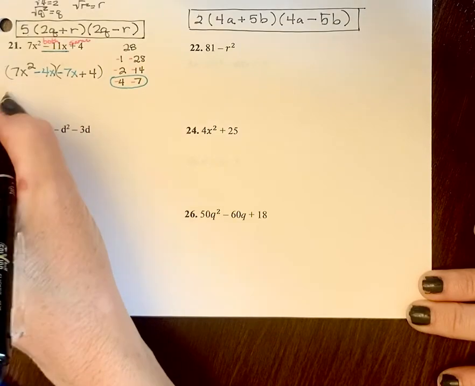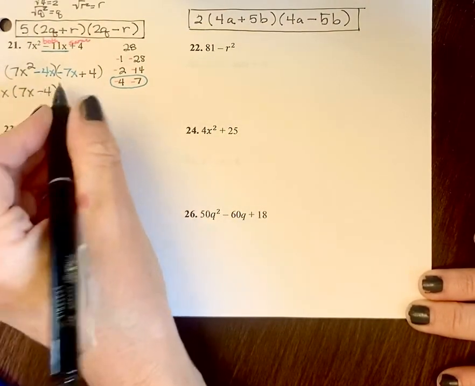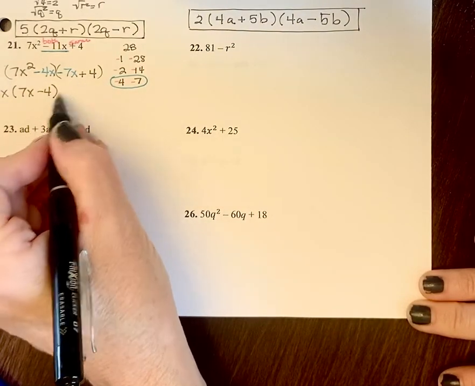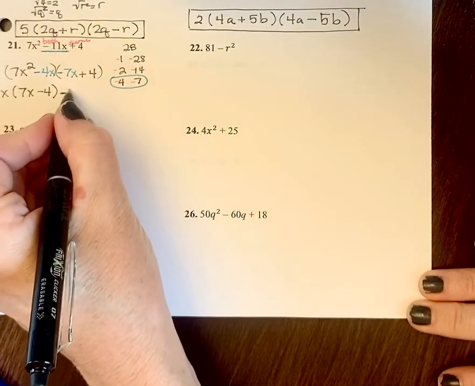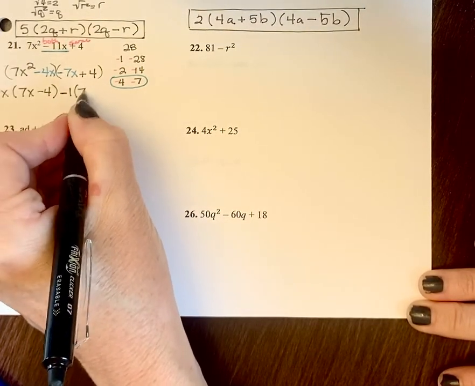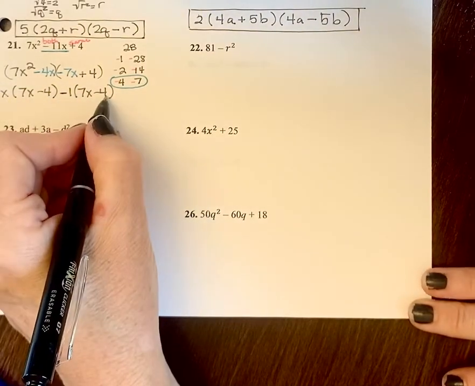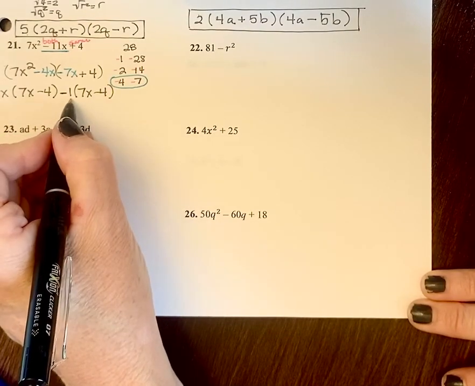The first group has an x in common, so we factor that out. The second group, I know whenever I factor it out, I need to have a 7x minus 4, so I need these signs to be different. So I'm going to factor out a negative 1. And when I do, that'll change the signs. And again, I've explained that on previous videos, so I'm hoping you just automatically understand that.